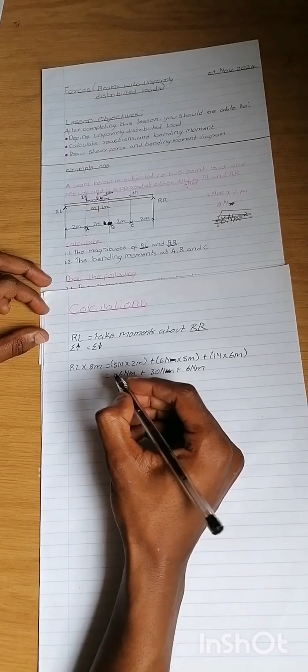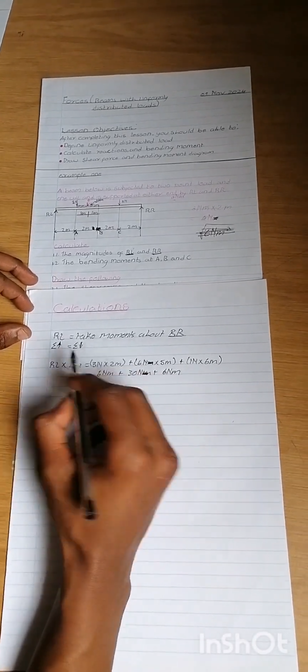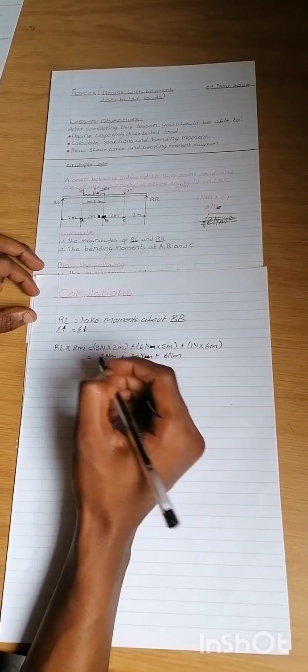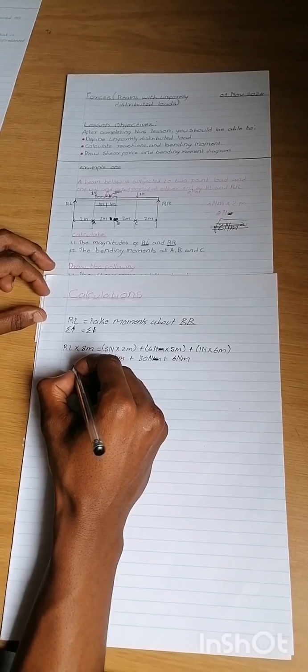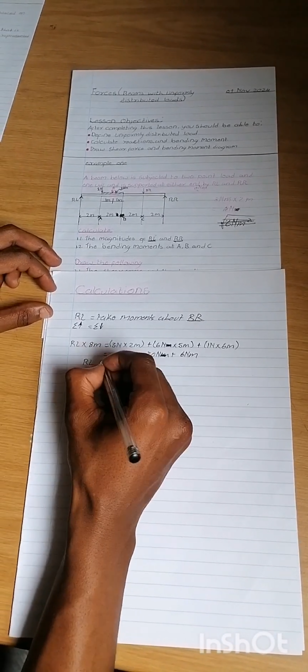So because we know that we want RL, we are going to divide by 8 on both sides.